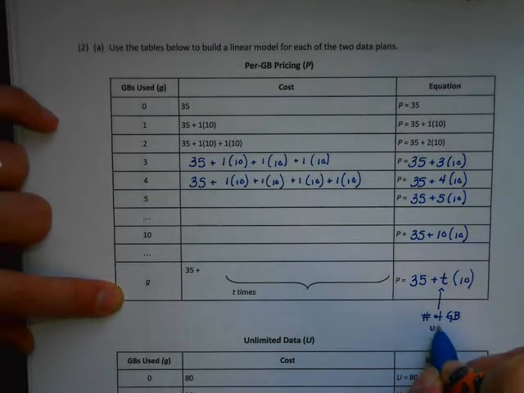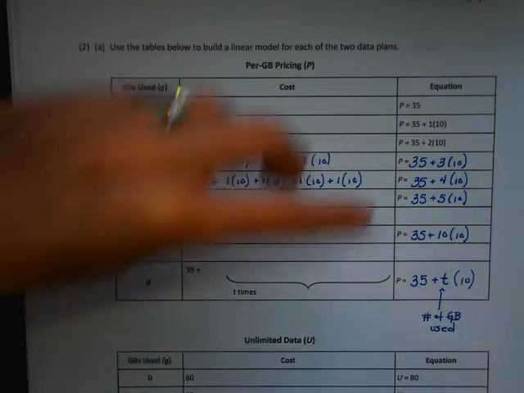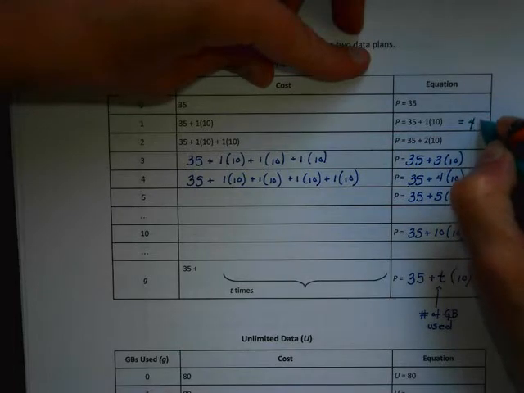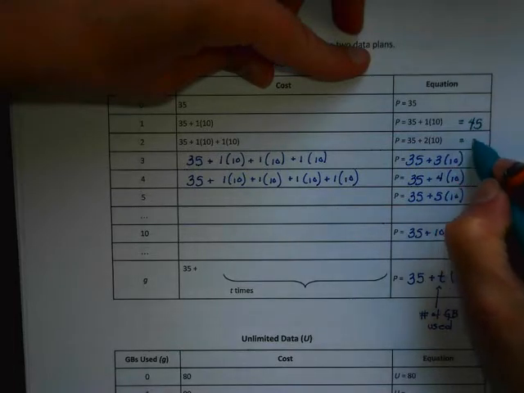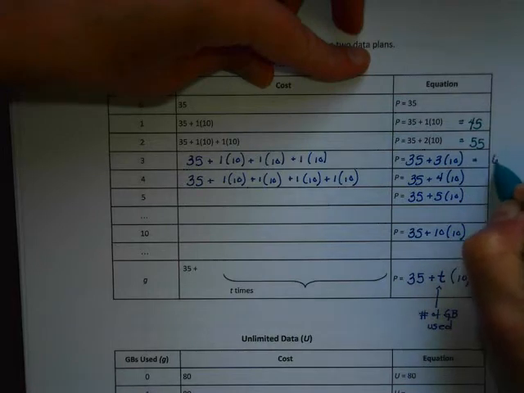And we can fill in these values. Here, let's fill in a couple. You ready? We can fill in a couple of these. So this is going to be 45, and this would be 55, and this would be 65, right? This is the $75, 85.